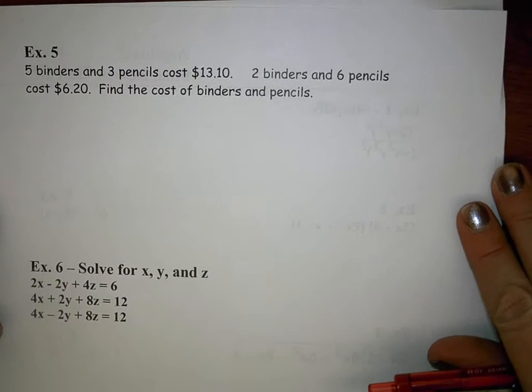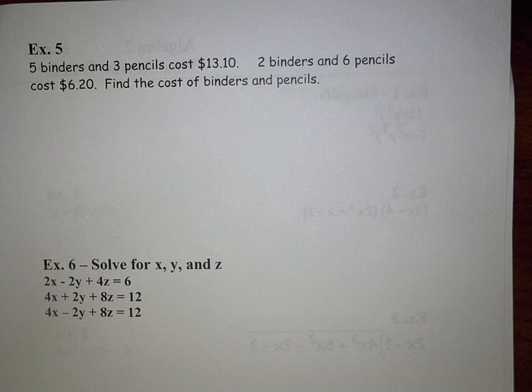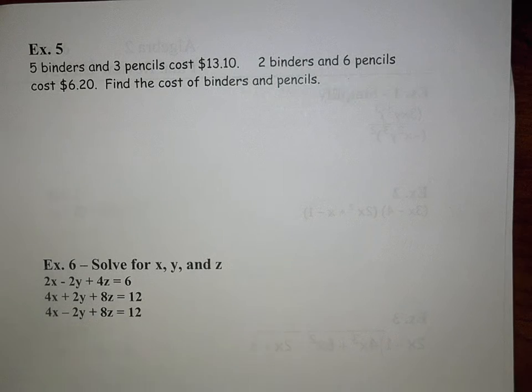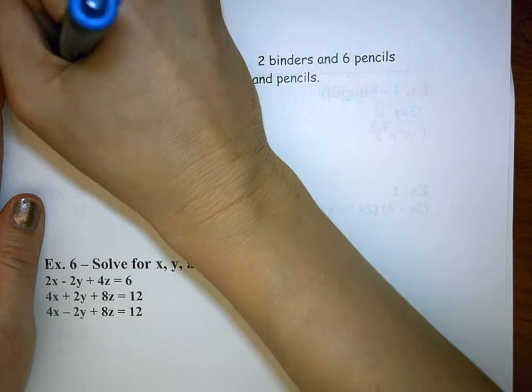So now we have a word problem. Who remembers what we do on these? Two separate equations. It's your choice on variables, but I suggest using x and y. But again, it's totally up to you. So I'm going to choose that binders are x and pencils are y's. I'm going to go through, and wherever I see binders, I'm just going to write an x over it.